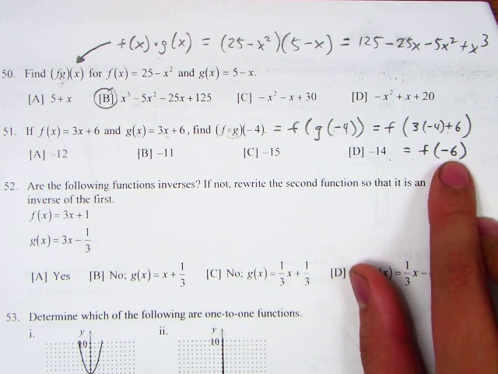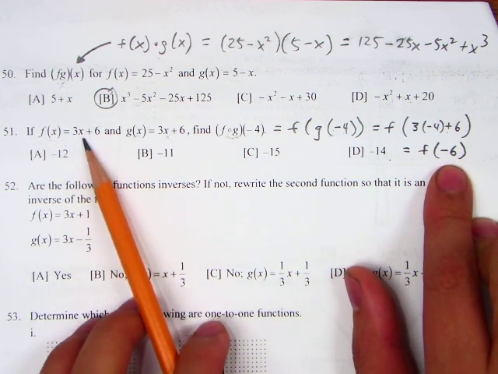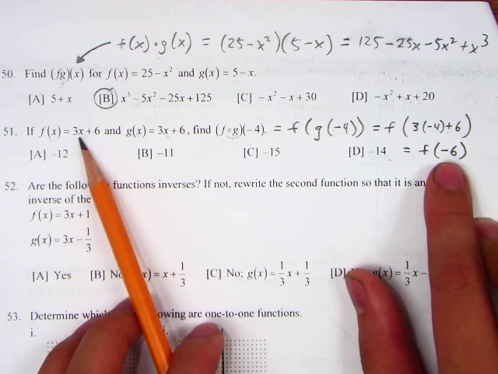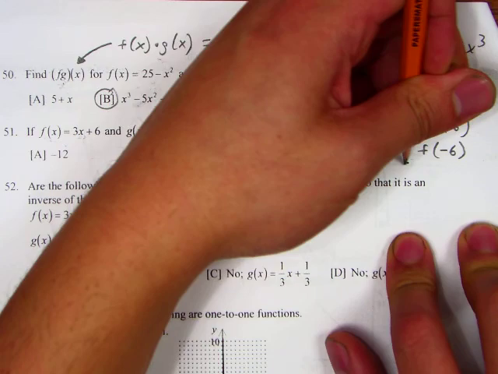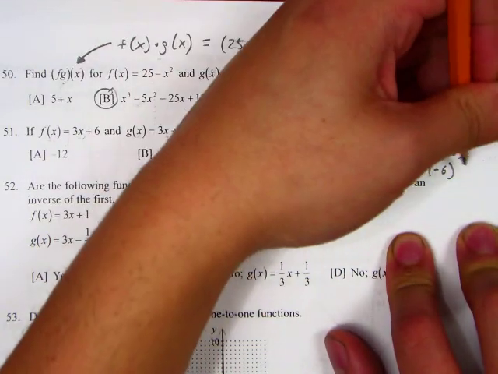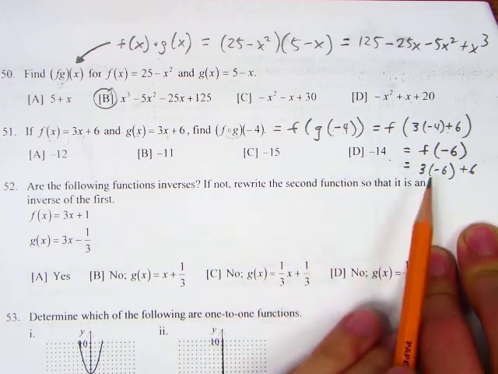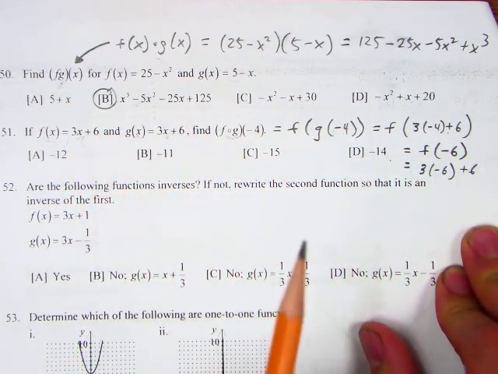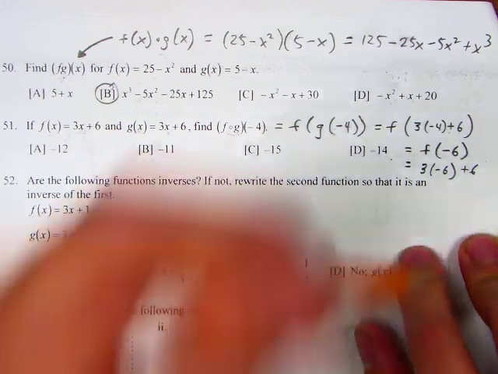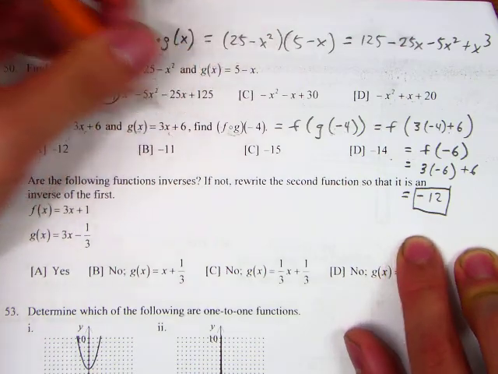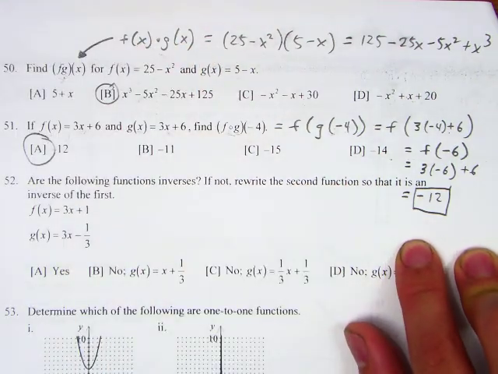So now we're going to evaluate negative 6 for f of x here. I mean, it's the same equation as g of x, but now we're going to evaluate it again for negative 6. So it's going to be 3 times negative 6 plus 6. Again, all I did was I substituted the negative 6 in for the x. So 3 times negative 6 is negative 18 plus 6, that is negative 12. So the answer is A.